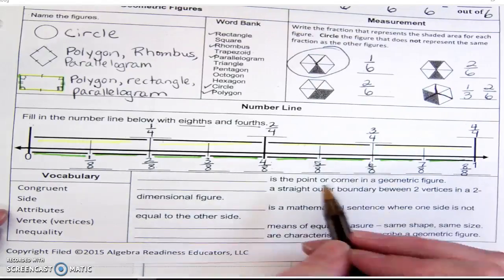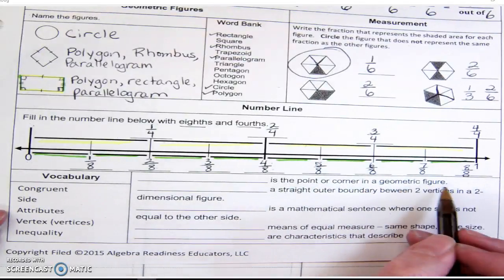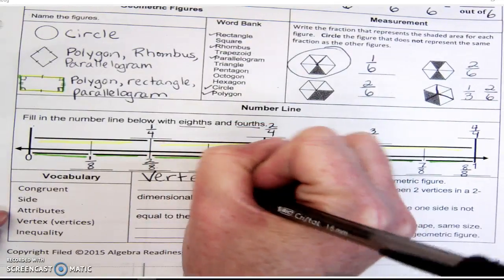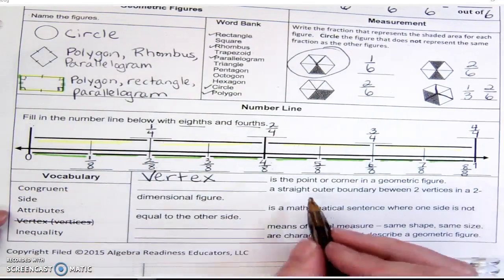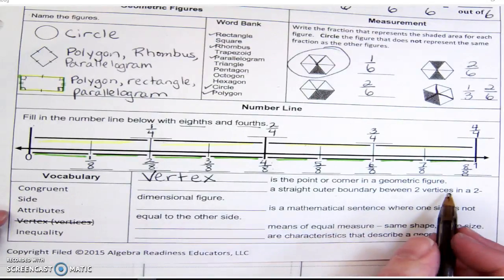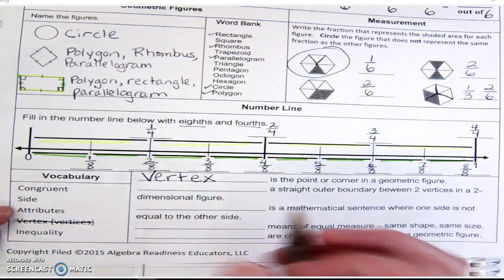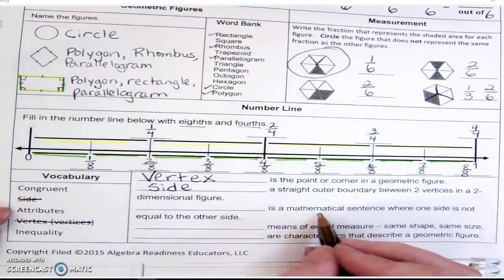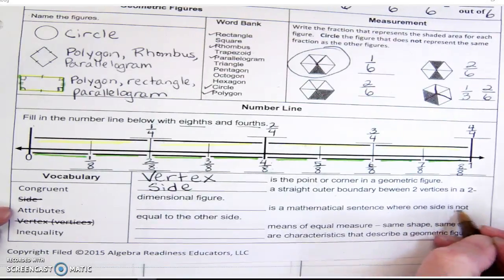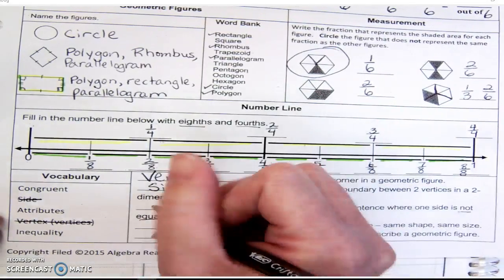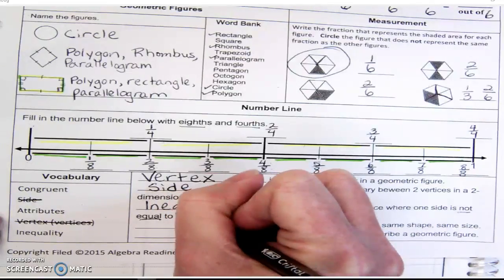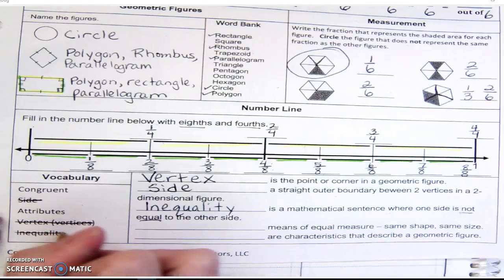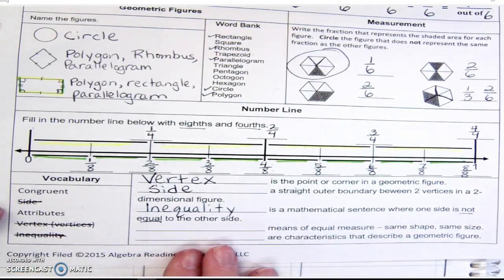And then our vocabulary. The point or corner on a geometric figure is a vertex, or vertices, more than one. The straight outer boundary between 2 vertices in a 2-dimensional figure is a side. A mathematical sentence where one side is not equal is an inequality. That's our math sentences that have the greater than or less than sign.